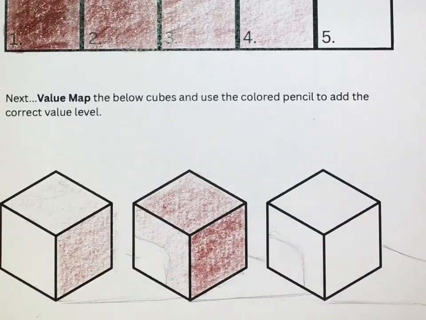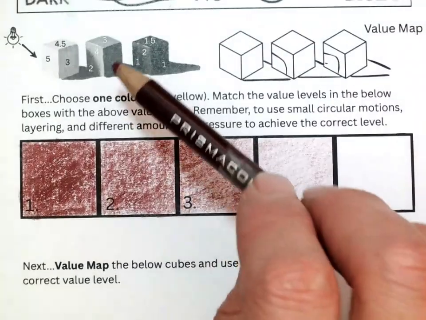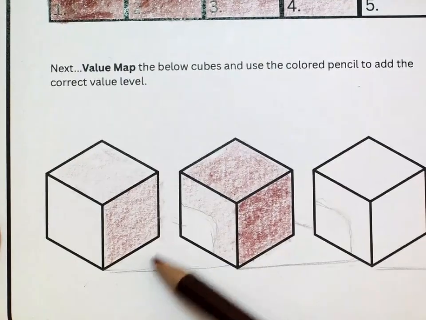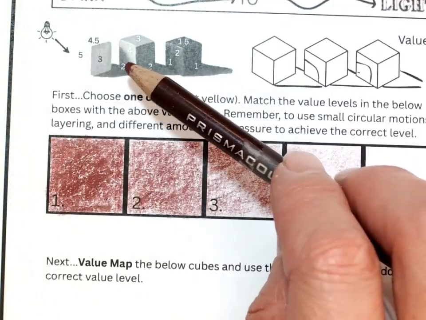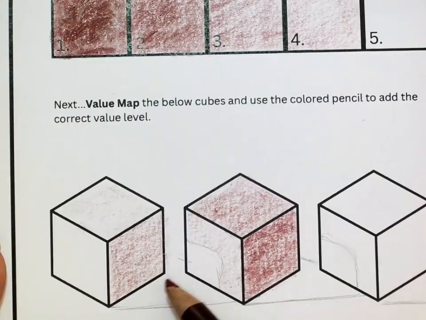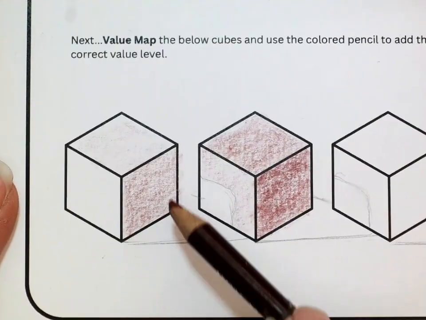Okay. Now I also have a 2 here. Okay, this is all a 2. Okay, so I have a 2, and then I'm also noticing that this kind of fades right there. All right, so I'm going to come over here. I'm going to start adding in this 2.